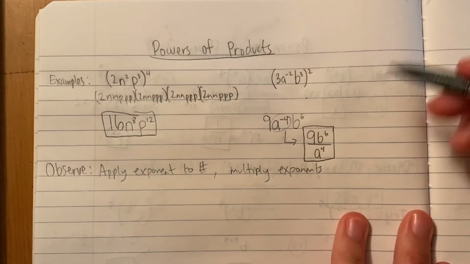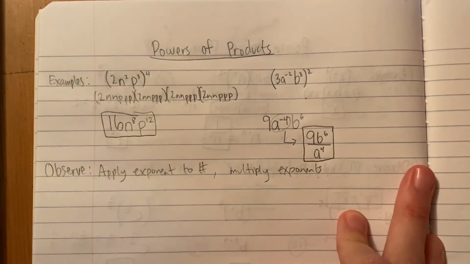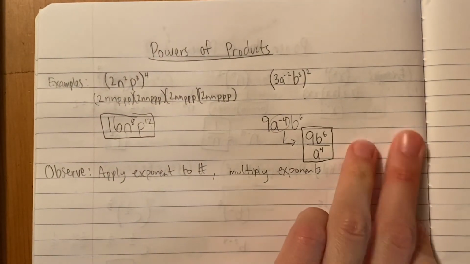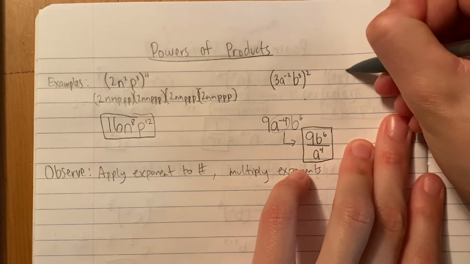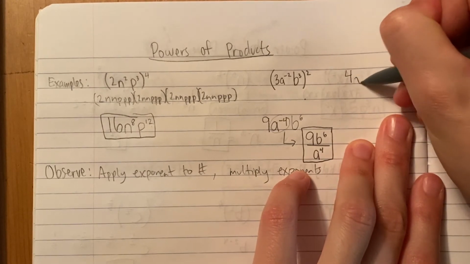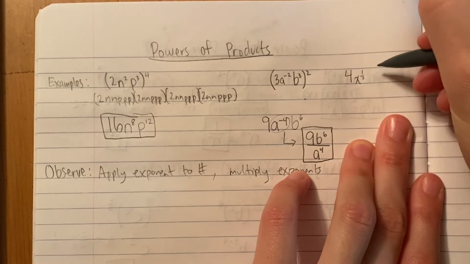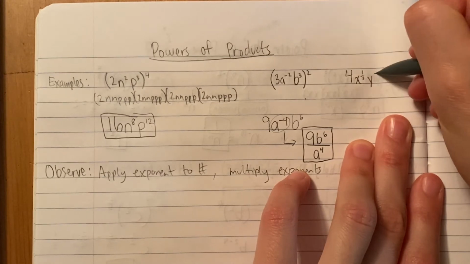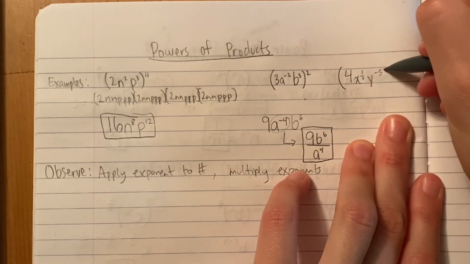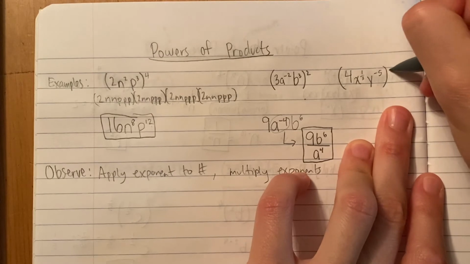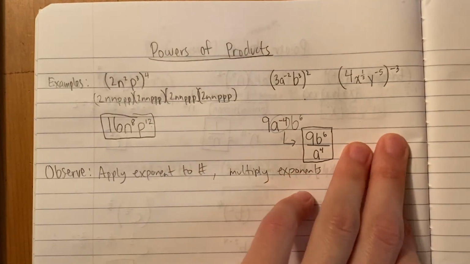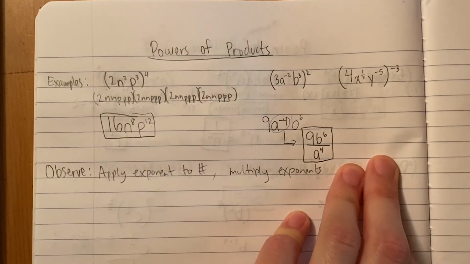Now I'm going to do one more example that shows how this works with negatives and fractions. Remember, we just deal with all that and use the rules, the observations. What if this was x to the 1/3 and this was y to the negative 5th, and it was all being taken to the negative 3rd power? Ooh-wee. Let's think about what this means.